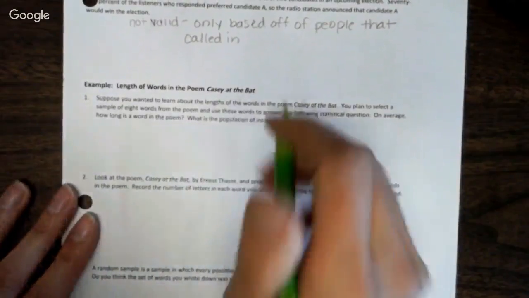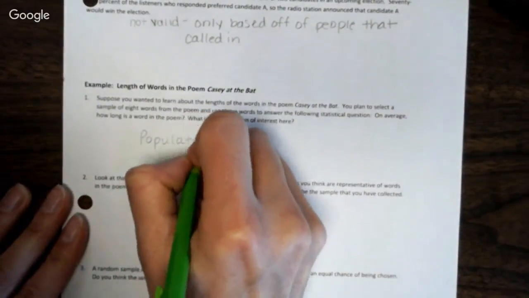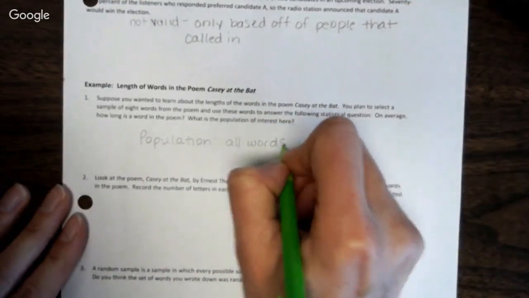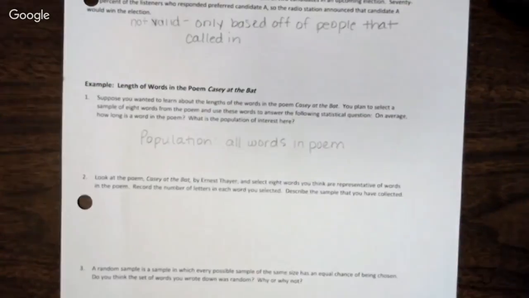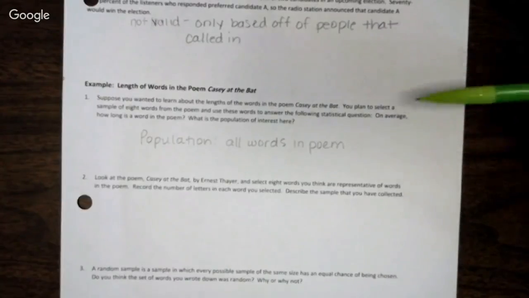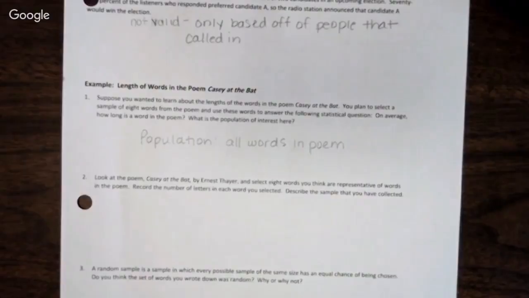So what would the population be? Well, the population would be all words in the poem. Now, this poem is quite long. It's like a page and a half. So we have a lot of words that we're dealing with. We could count them all up and do it that way, but my guess is that there's too many words. We're not going to do that.